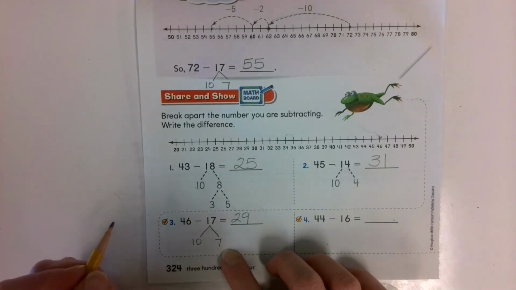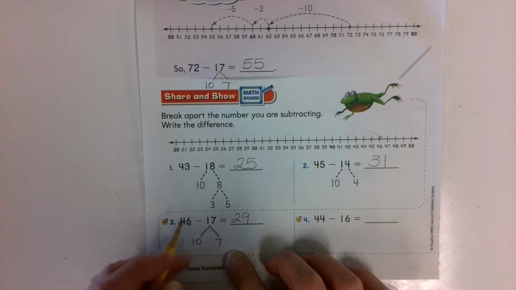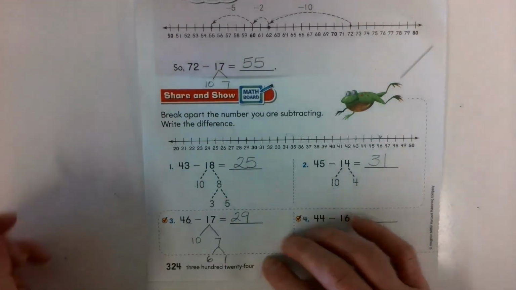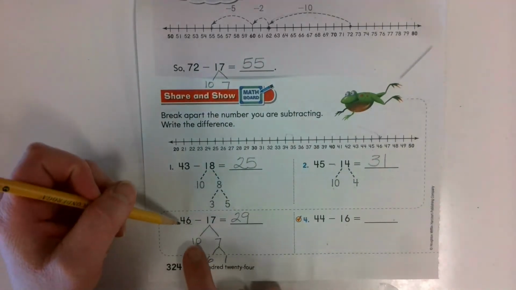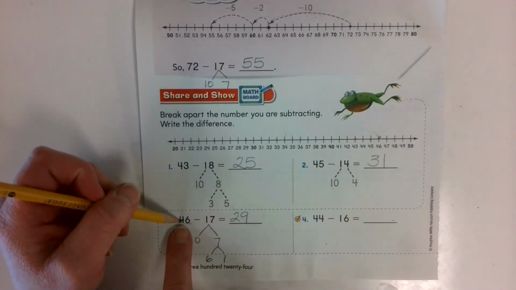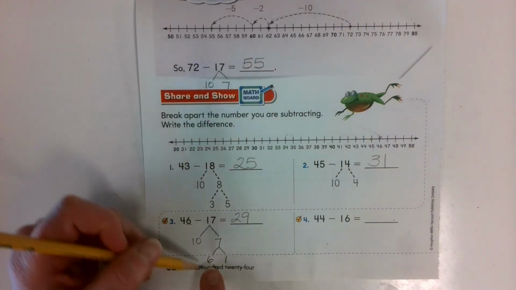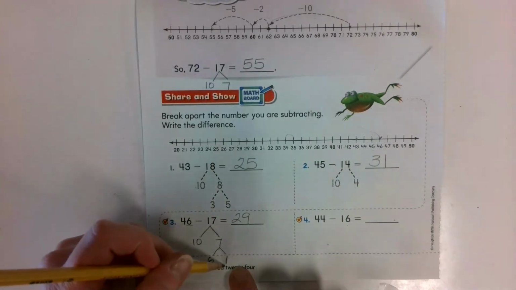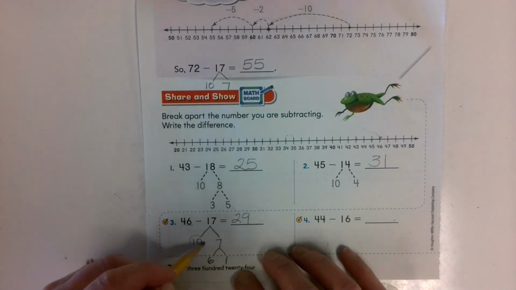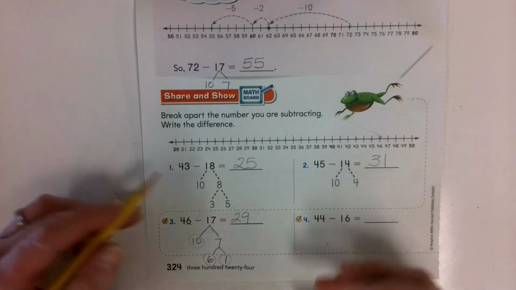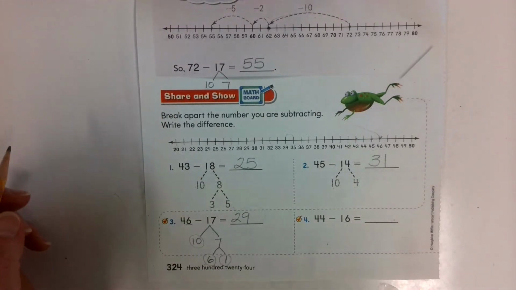Now, if I wanted to break this apart further, what would I break this 7 into? Do you know? Yeah, because I've got a 6 here. So my second tenth is going to be 6 and 1. So I'd go from 46, subtract 10, subtract 6, and subtract 1. Okay, so those are the numbers that I'm subtracting. Or I just break 17 into 3 different numbers.